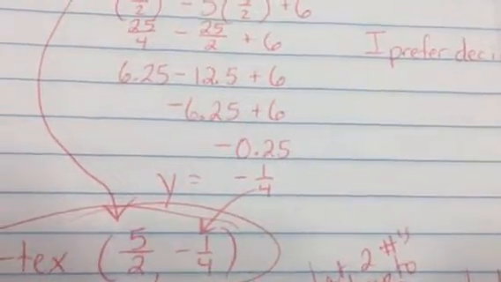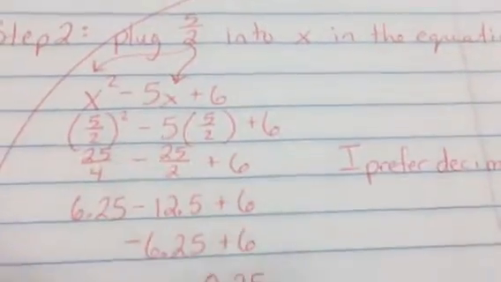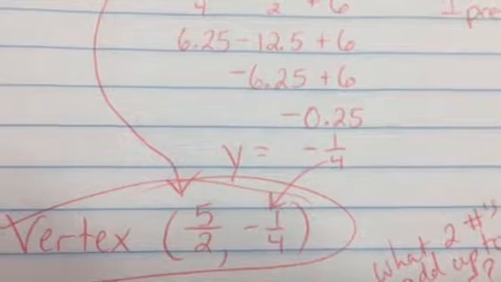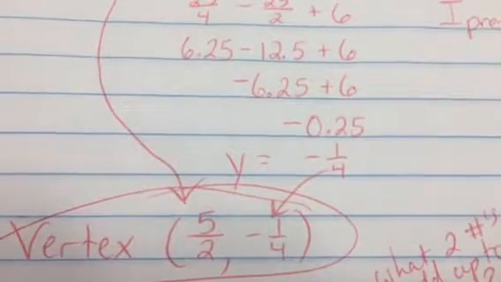And so there's your vertex. You just take the x value that you got up here for step 1, and then you take the y value that you got here for step 2, put it together, and that's going to be your vertex, which is going to be the bending point of the graph.